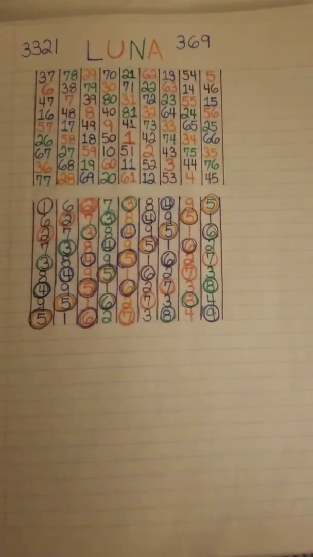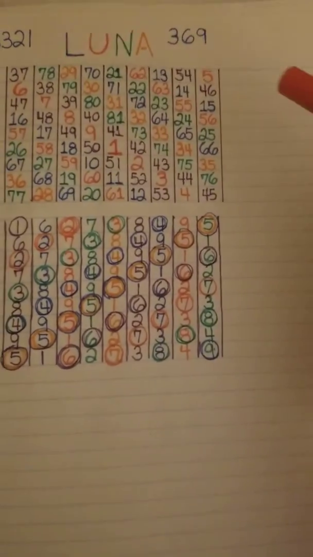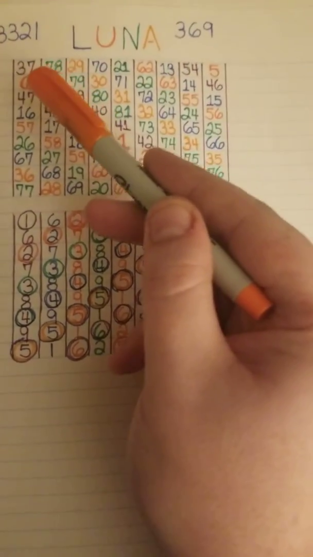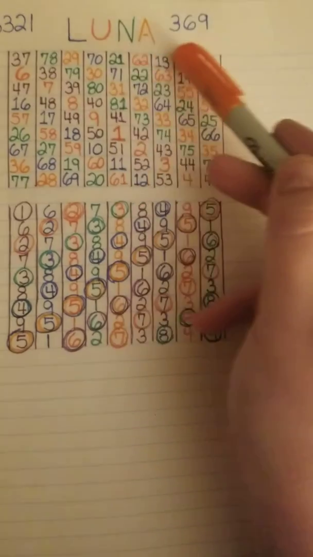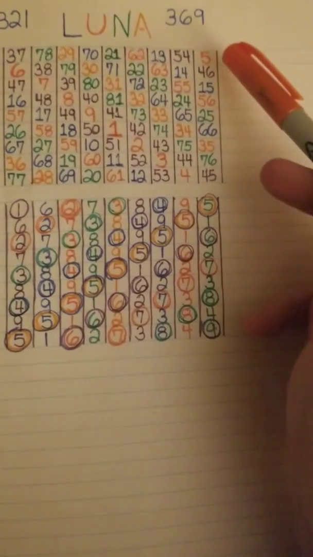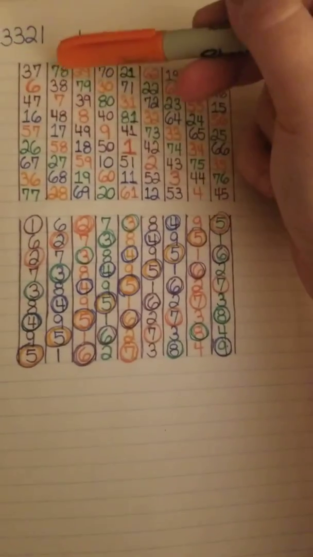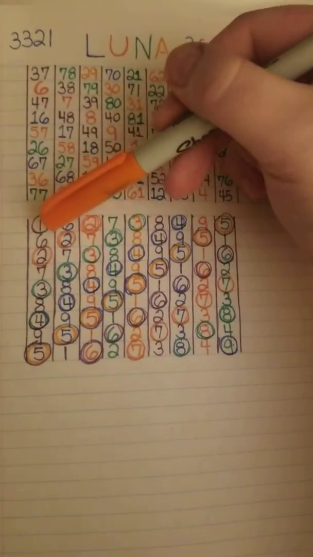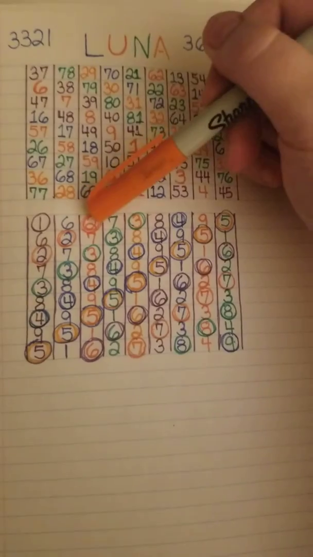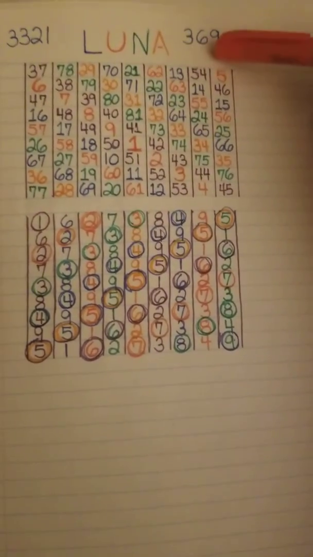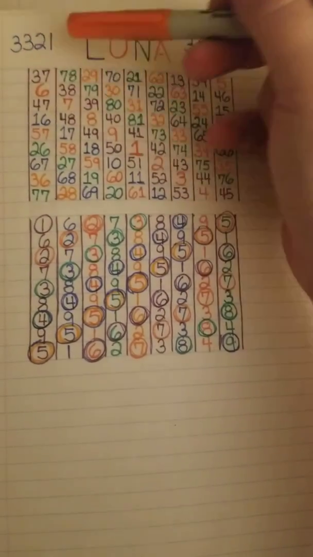It's really interesting. The other thing that's really cool about the Luna Magic Square is if you were to take each number and add them horizontally, each row will be 369. If you were to add each number vertically, each row will be 369. Now, 369 times 9 is 3,321.